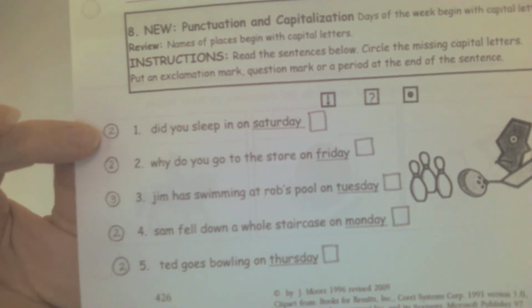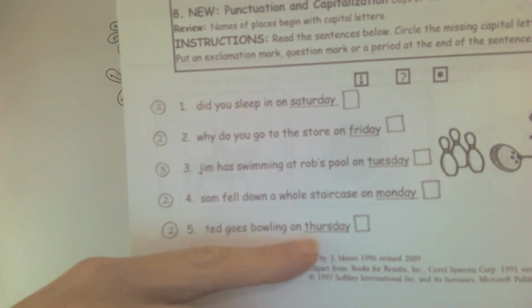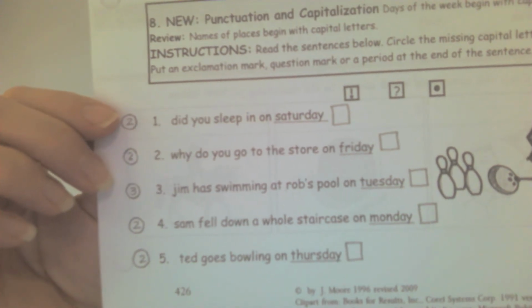That tells you that you need to find 2 words in the sentence that need a capital. And you'll also notice that I made this super easy for you because I underlined all the days of the week. So that will help you remember to circle the first letter in the day of the week that you're reading, or writing. Okay, so in this sentence you need to find 2 capitals.